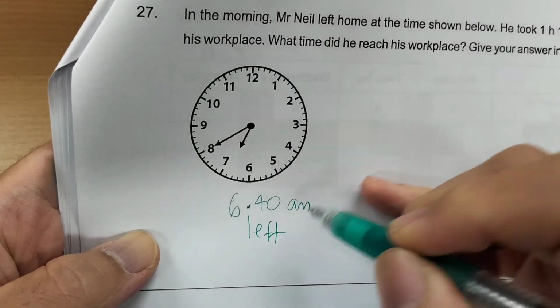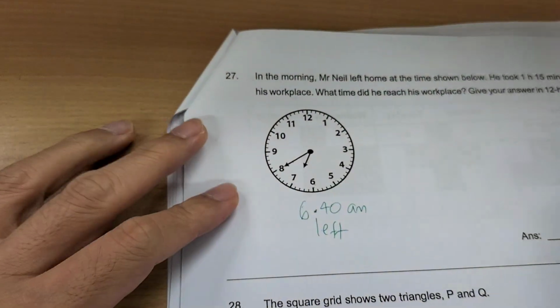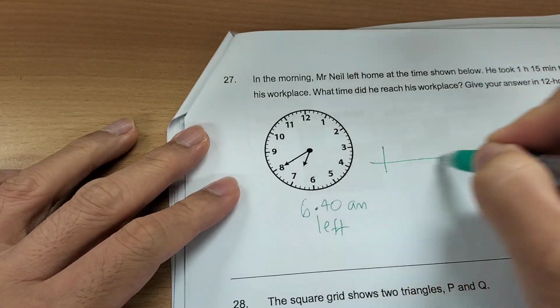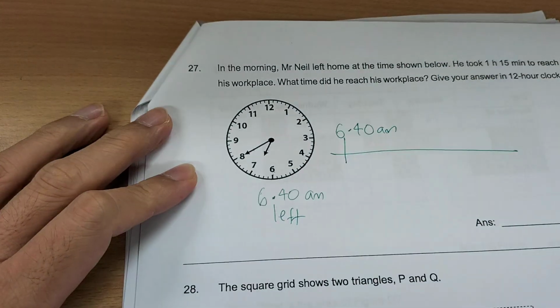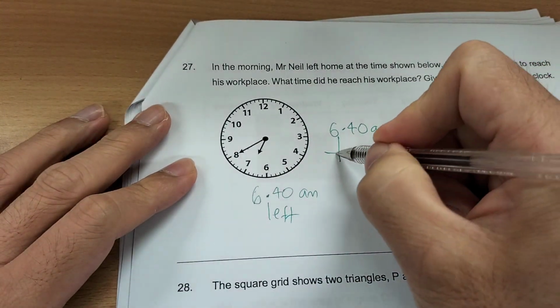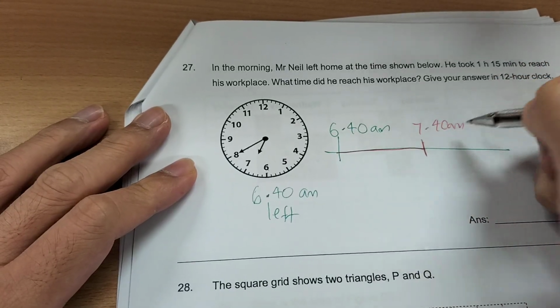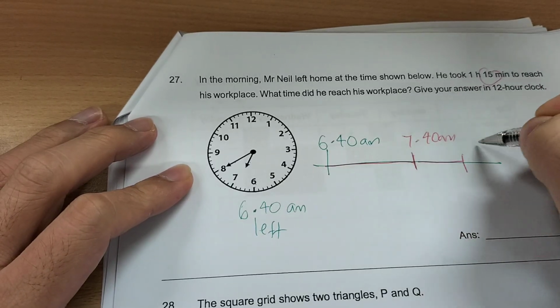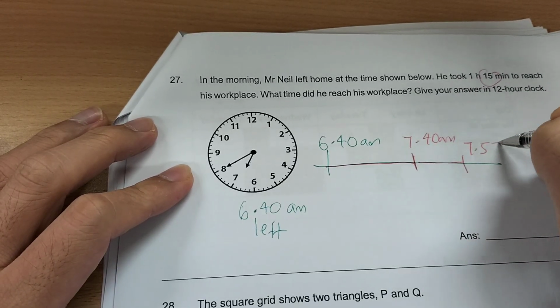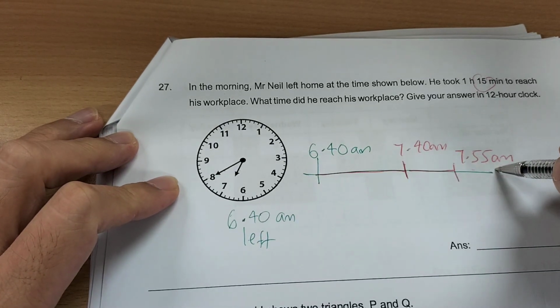Left home. He took 1 hour 15 minutes to reach his workplace. So if you leave home at this time, 6:40 AM, he traveled for 1 hour. After 1 hour, it will be 7:40 AM. And add another 15 minutes, that will be 7:55 AM. So he reaches the workplace at 7:55 AM.